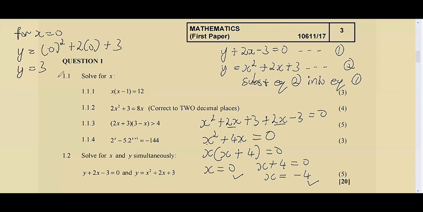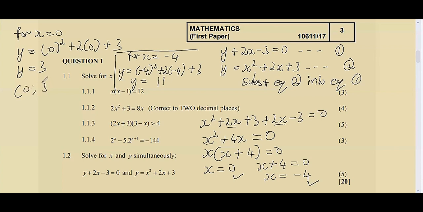And then if I were to substitute for x is equals to negative 4, then I have y is equals to negative 4 squared plus 2 times negative 4 and then plus 3. So this gives us 11. Now my solutions in coordinate form, that's 0 is to 3. And then here I have negative 4 is to 11, right? So just like that, you have found your solutions for x and y simultaneously.